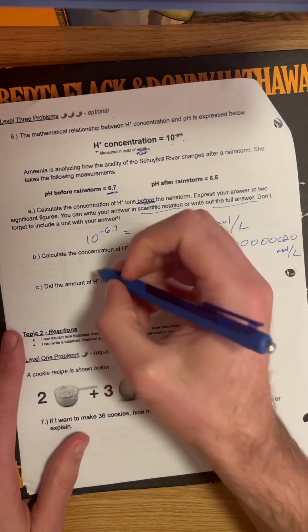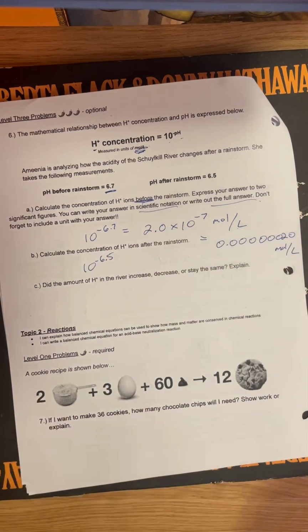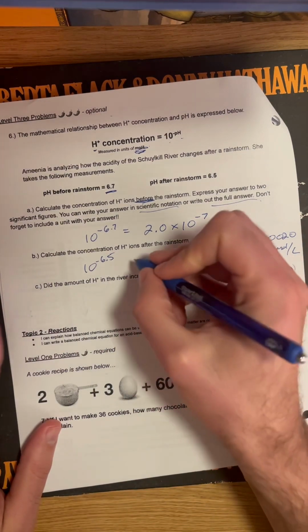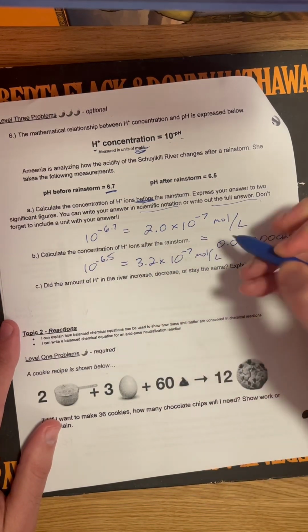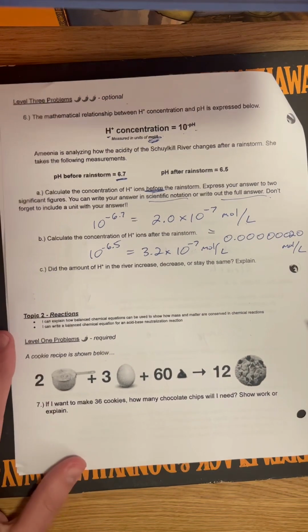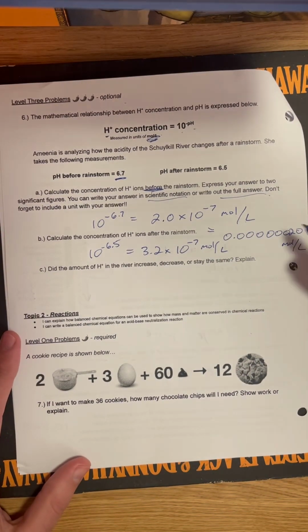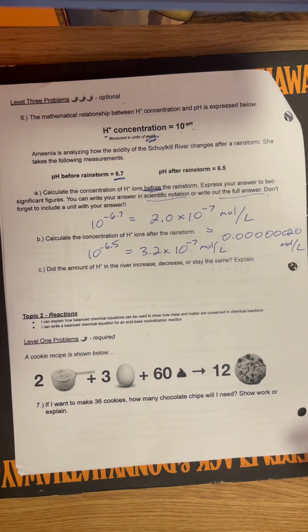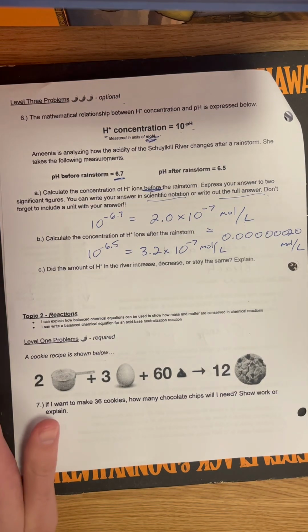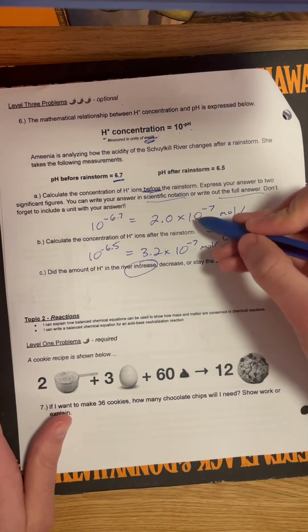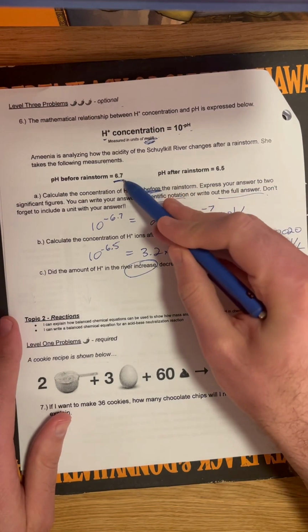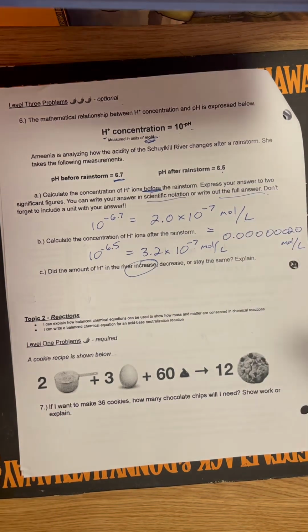So after the rainstorm, same process, 10 to the negative 6.5. This one I'm just going to do as scientific notation. And it's about 3.2 times 10 to the negative 7th, again moles per liter. So I can see that from here to here, the amount of H+ in there went up significantly. Sometimes when rainstorms happen, the rain is more acidic than the water that was in the river before, and we can see actual real increases in the acidity level. So it increased because we see more H+ there, and that agrees with what we know about the pH scale, right? When the pH drops, that means more acid.